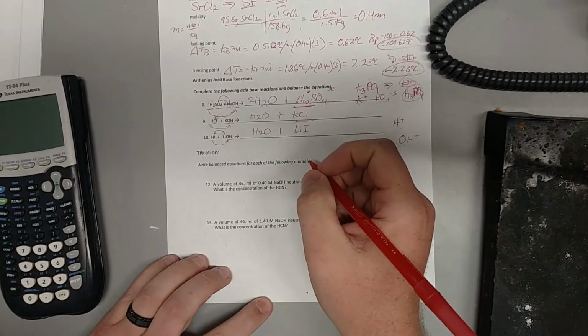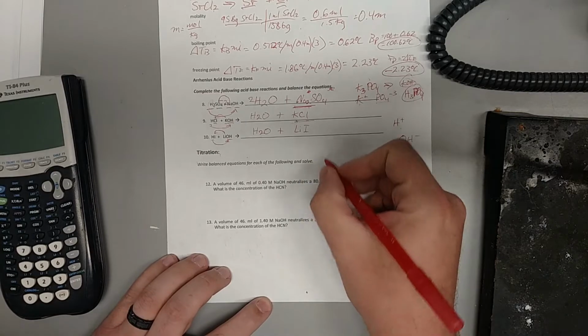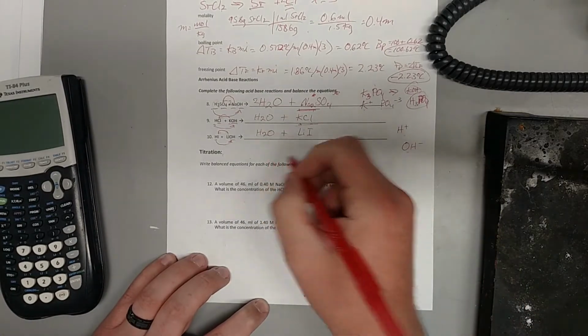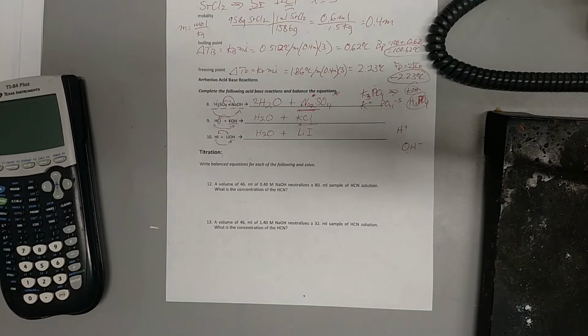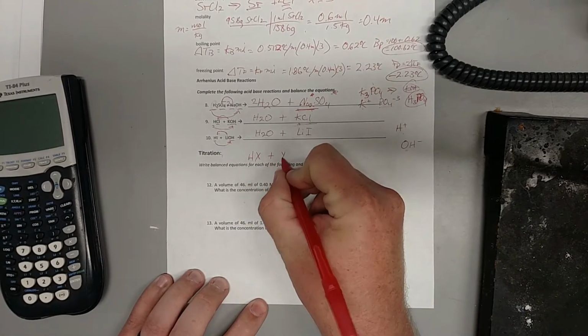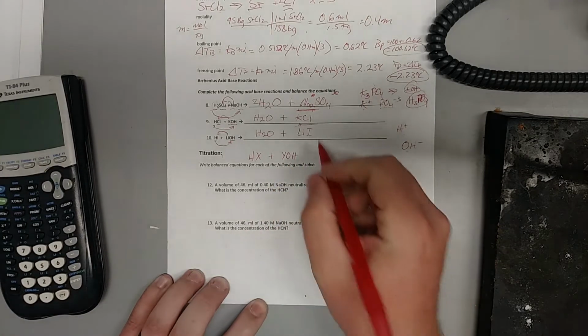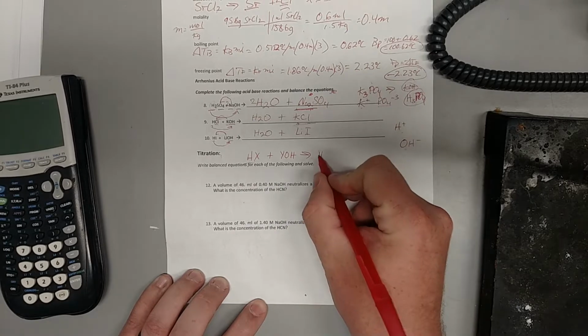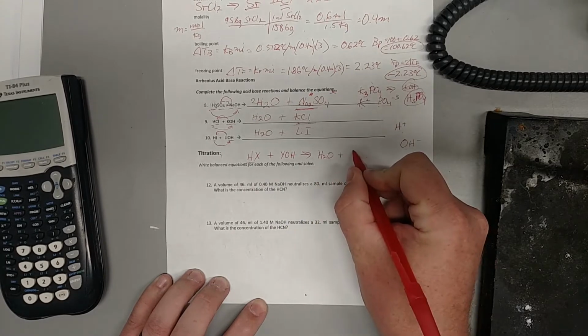Keep going. So we gotta do titrations. For titration, you need a balanced chemical equation so you can make sure that you have 1-to-1 in your acid-base reaction. If you don't have 1-to-1 in your acid-base reaction, you gotta modify this a little bit. Because we have our acid, we have our base, it makes water, and then it makes the salt.